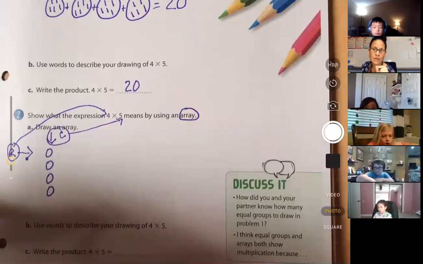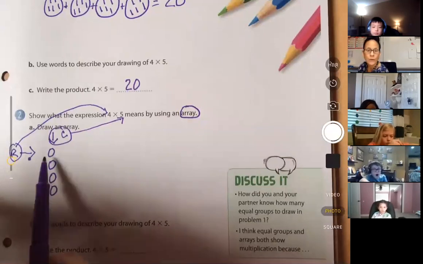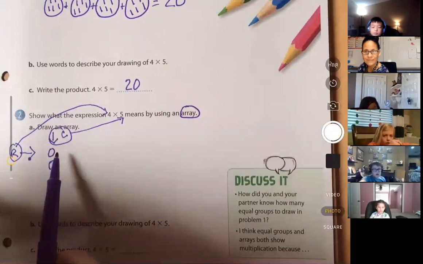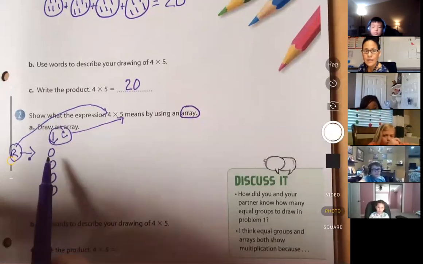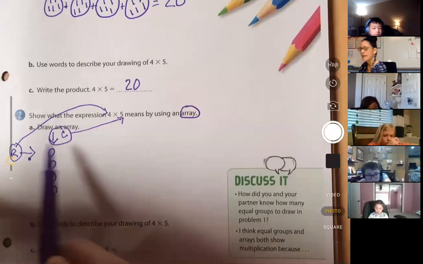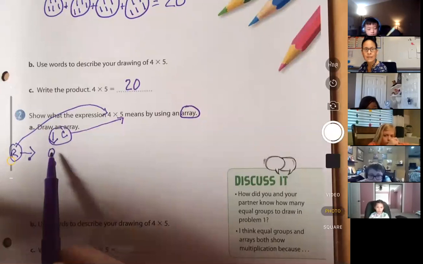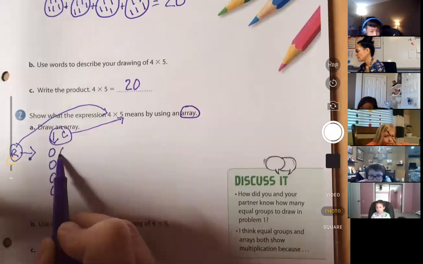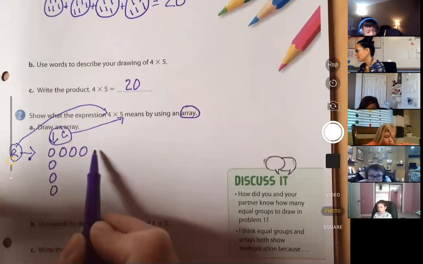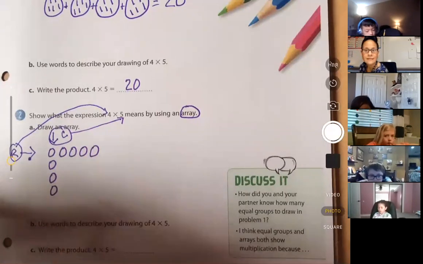When we are building our columns for how many are in each equal grouping, we must not forget that the first one is already there for us because it's that first number that starts the row. So when we are counting 5, for example, we count this one as 1. So it's going to be 1, 2, 3, 4, 5. Does everyone see that?